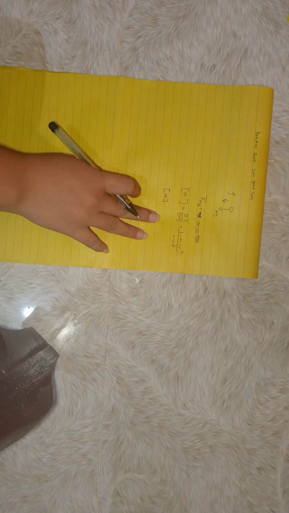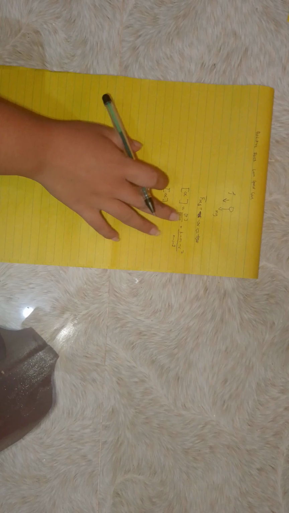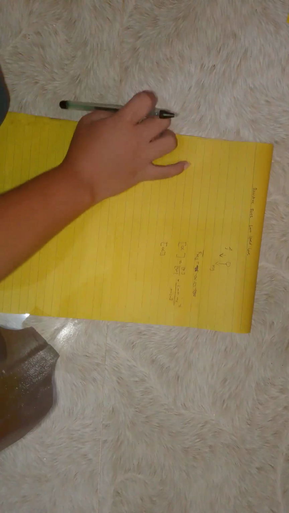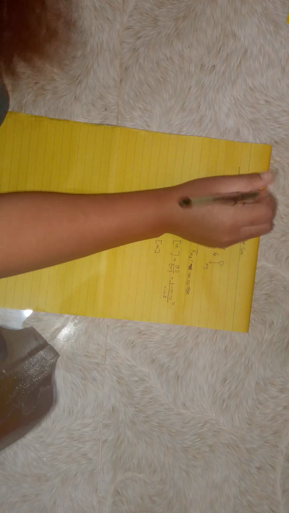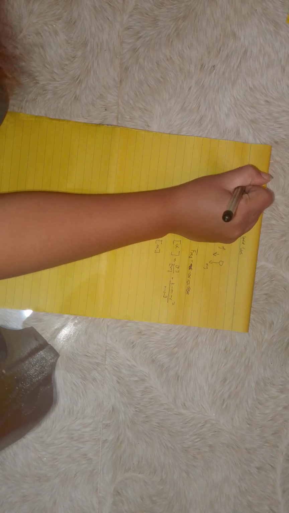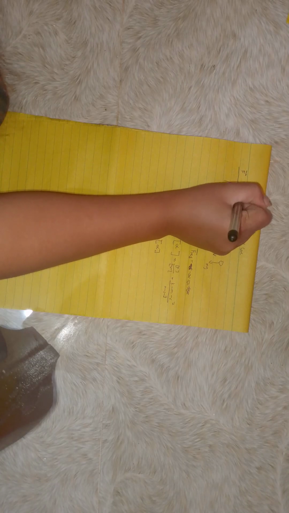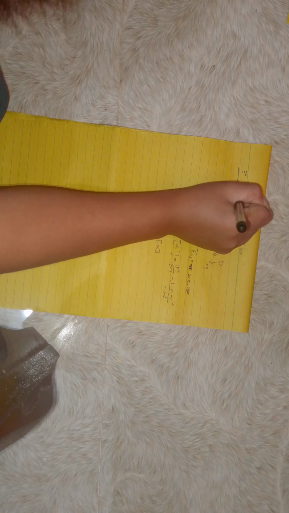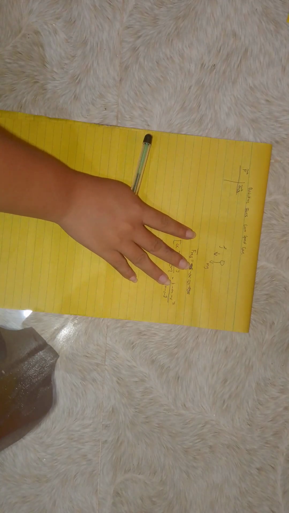Then, now let's apply Newton's second law. Let's analyze the forces and get the equation of motion for this object falling in a viscous medium with a resistive force.